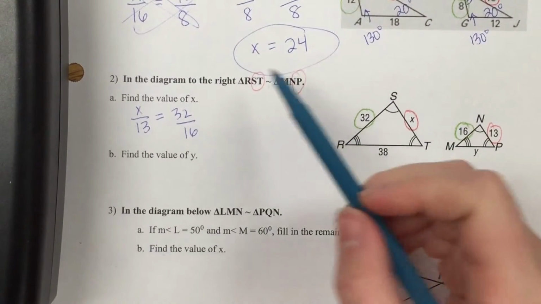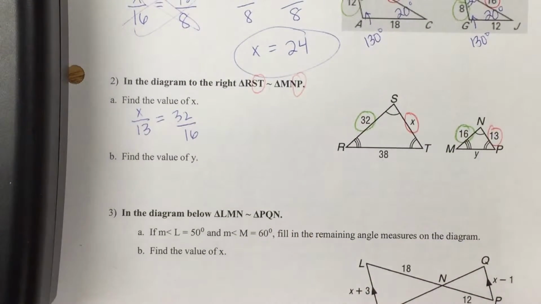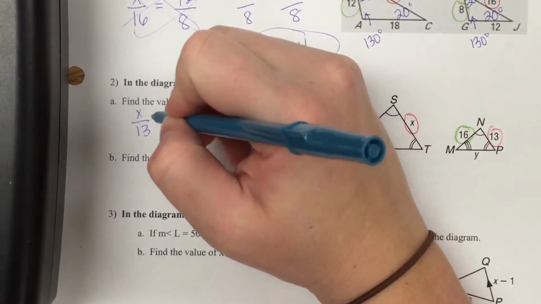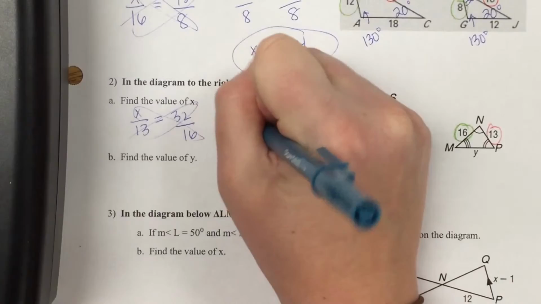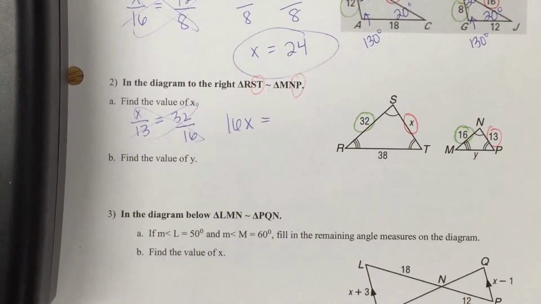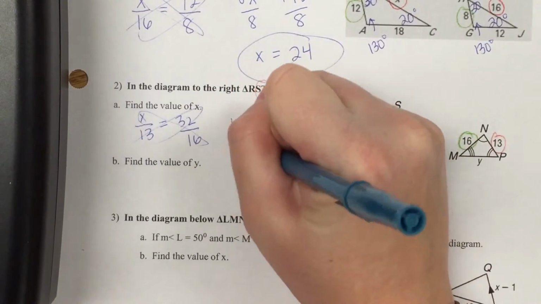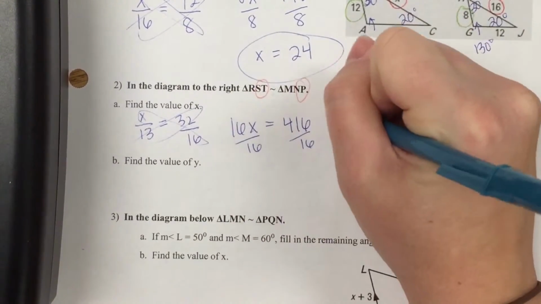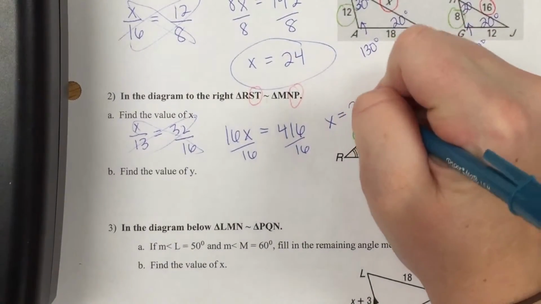I can tell also that RS and MN correspond because they're the first two letters. So I'm just going to cross multiply, just like I did in number 1. So 16 times x is 16x. 32 times 13 is 416. Divide both sides by 16, and you get x equals 26.